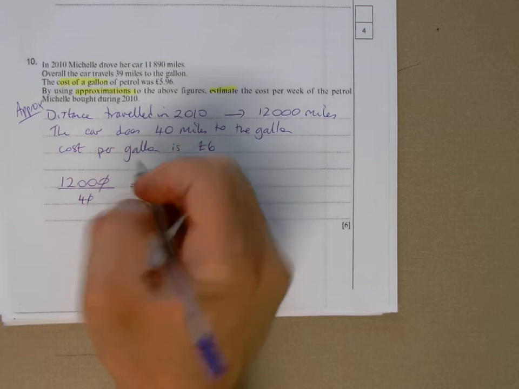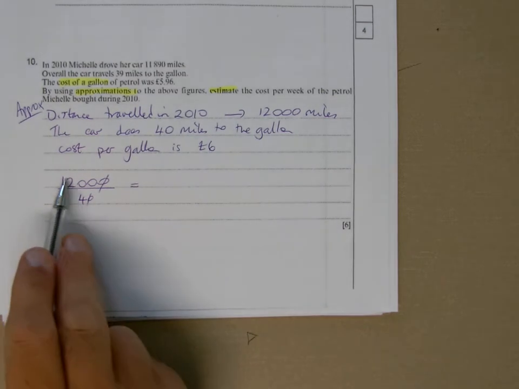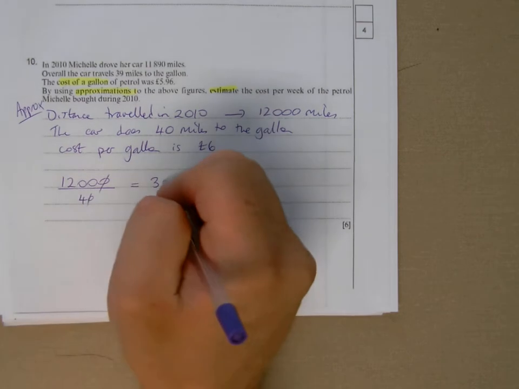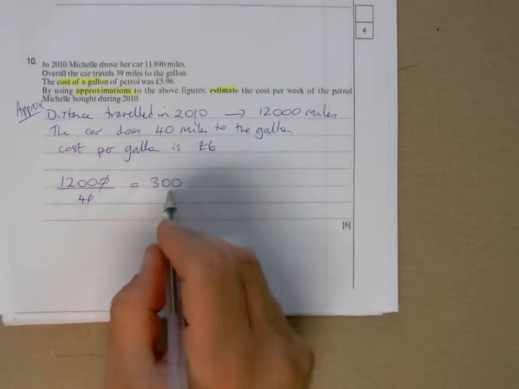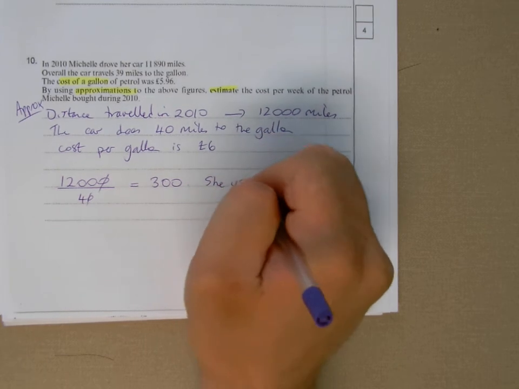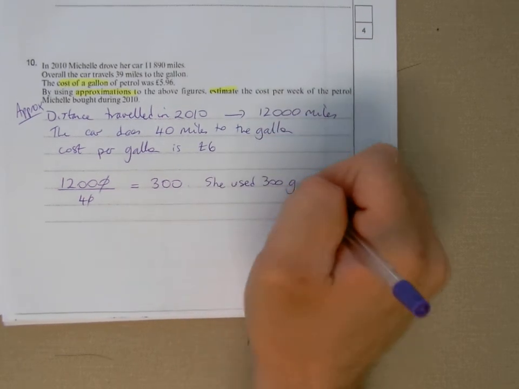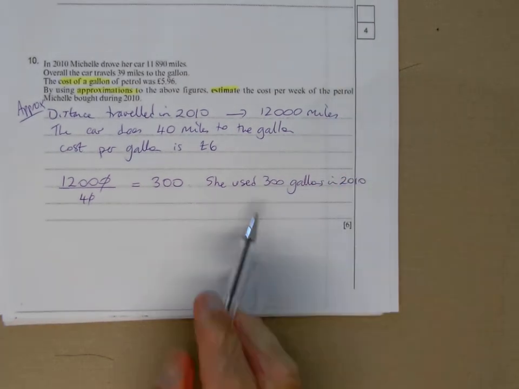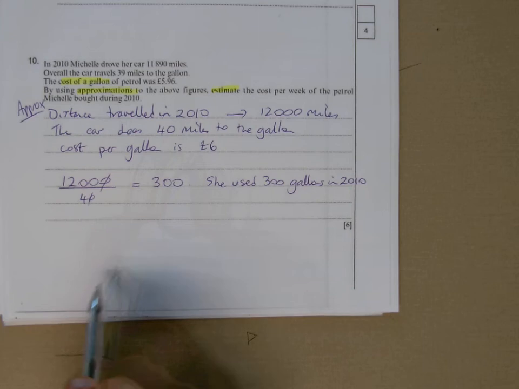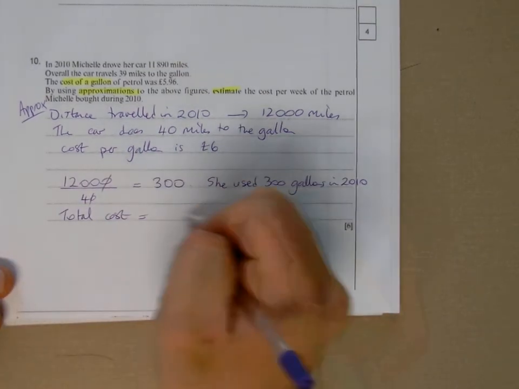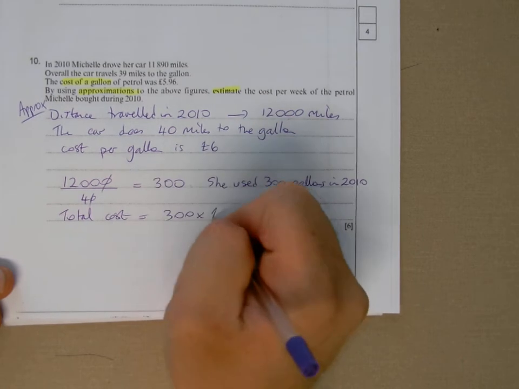And that can be easily done if we just do 12 divided by 4. 12 divided by 4 is 3, and then the 2 zeros added on. So 1,200 divided by 4 is 300. So basically, she used 300 gallons in 2010. Now, each gallon is £6, so the total cost will be 300 gallons times £6.